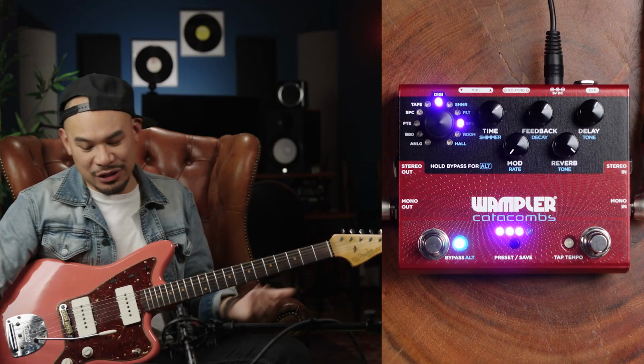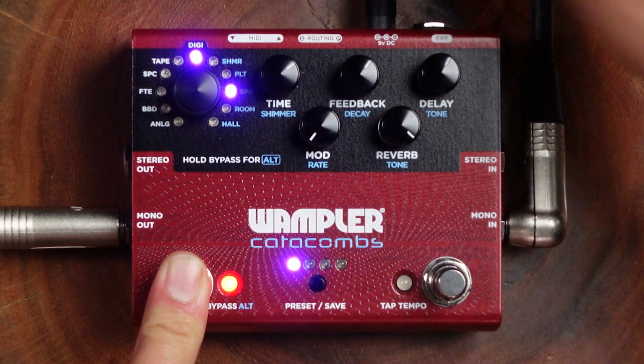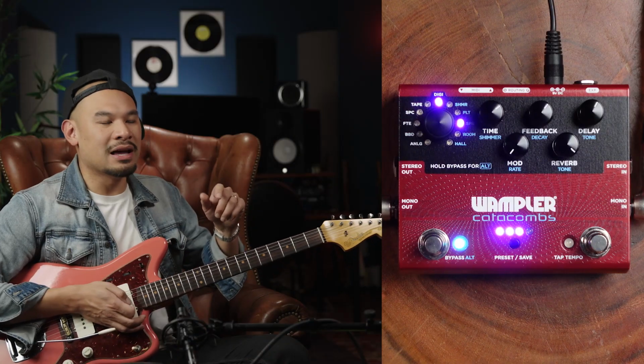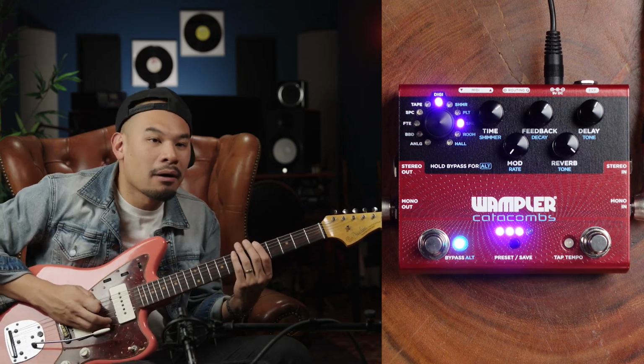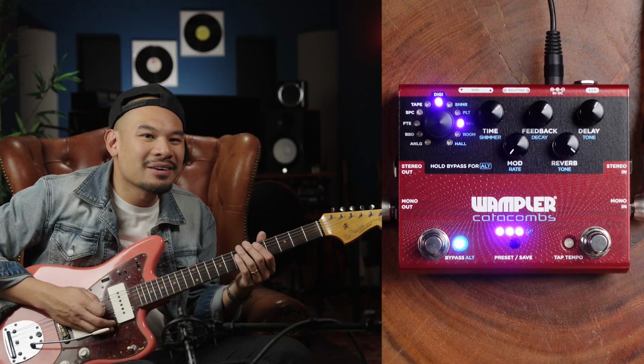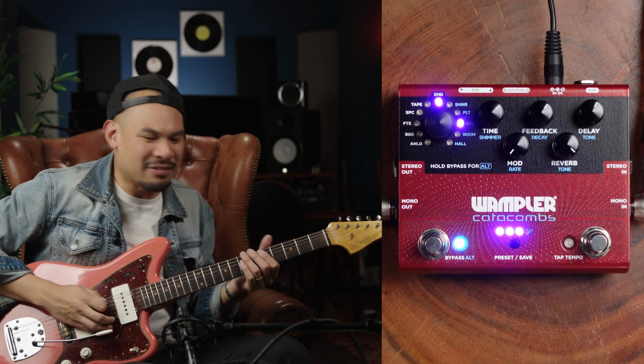But now let's change the order. I'm going to hold on to this, move the routing switch to the right, and all of a sudden, we're now going to be delaying that reverb drip. Hear that little tick in the end of every note?